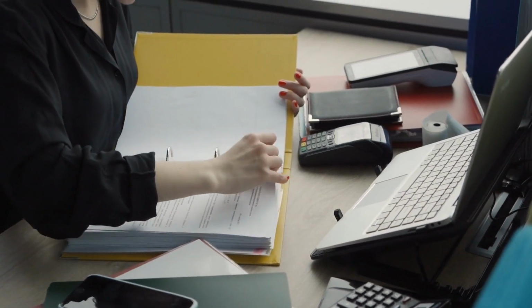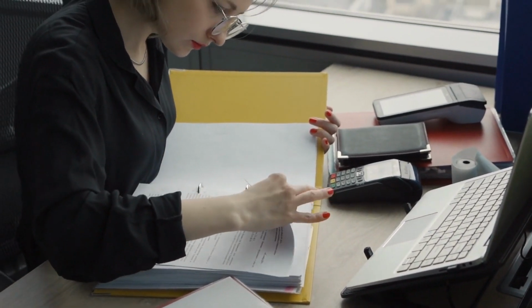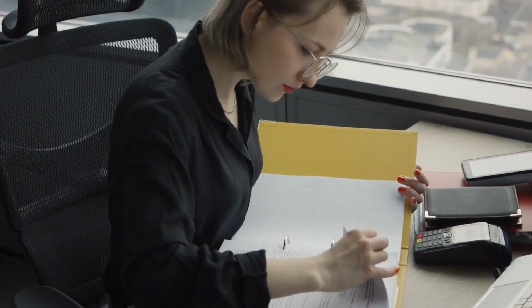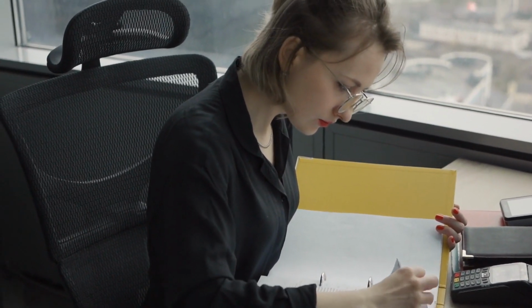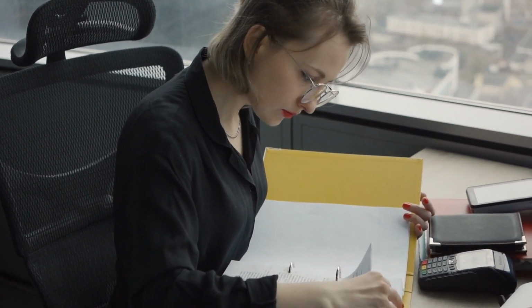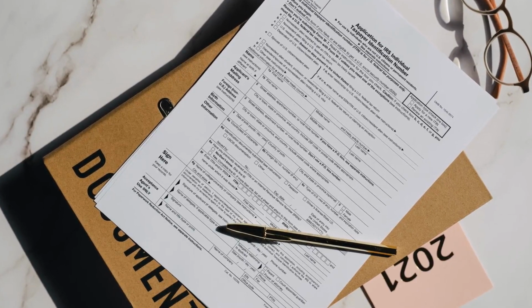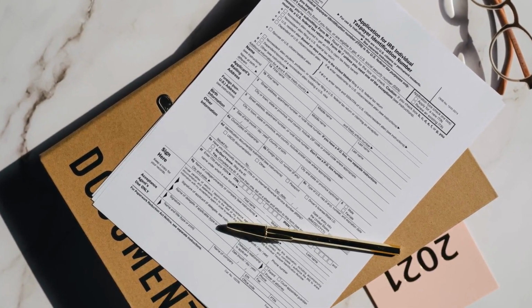Form W-9 and nonprofits. What's the connection? If you're involved with a nonprofit organization, understanding when and how to fill out this important tax form is crucial. Let's dive into the world of W-9 forms for nonprofits and uncover why they matter.